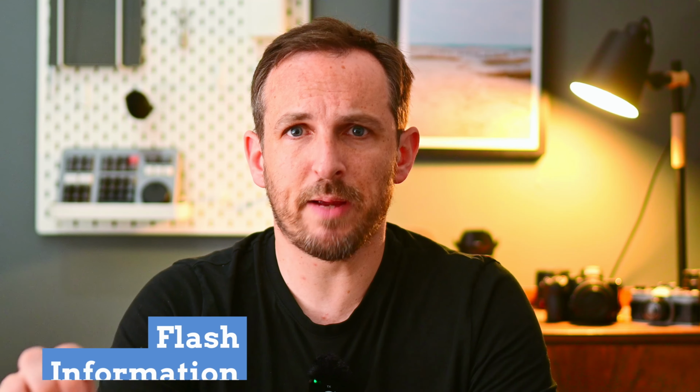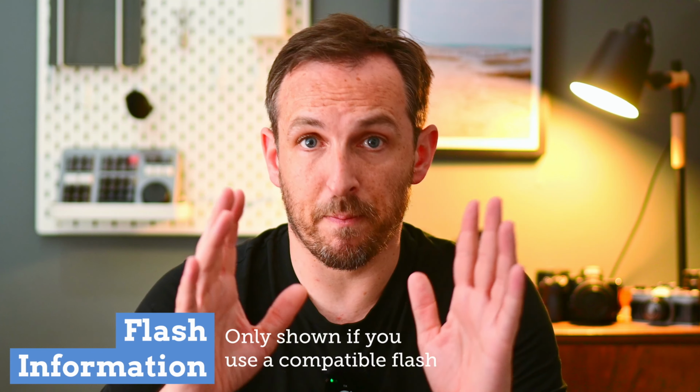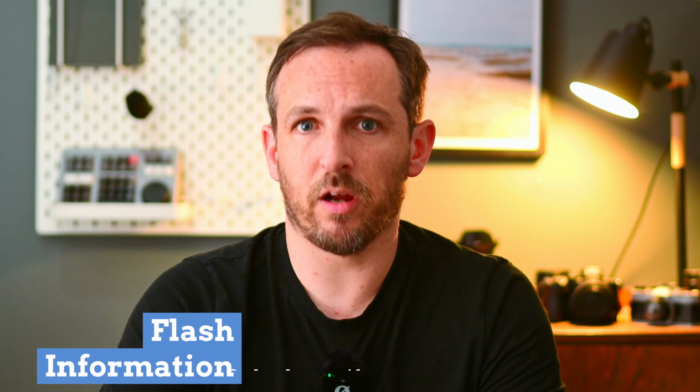And then pressing the display button again, you get the flash information. Like I said, if you have a compatible flash attached to the camera. If you don't, it will display all of the indicators. So this is kind of an extreme version of the one we started with, the simplified view. So we've got some additional indicators now.